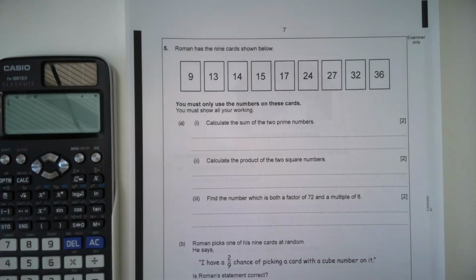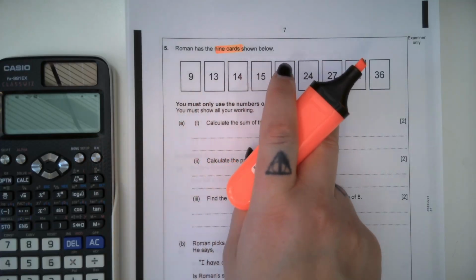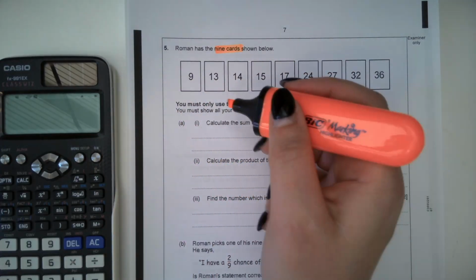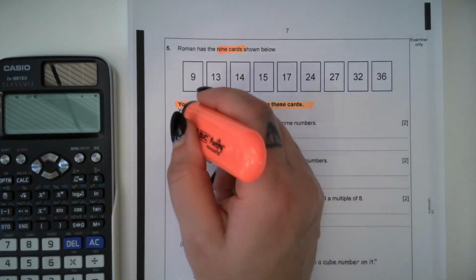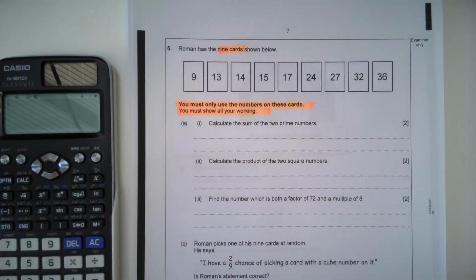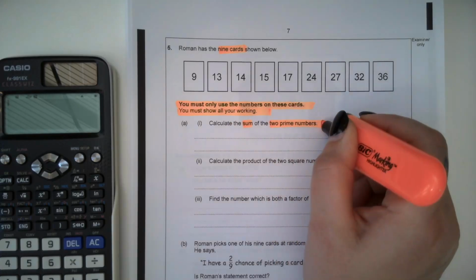Question 5. Roman has 9 cards shown below: 1, 2, 3, 4, 5, 6, 7, 8, 9. You must only use the numbers on these cards, so we can only work with these numbers, and we've got to show all our working for this question, guys. So part A, 1, calculate the sum of the two prime numbers.